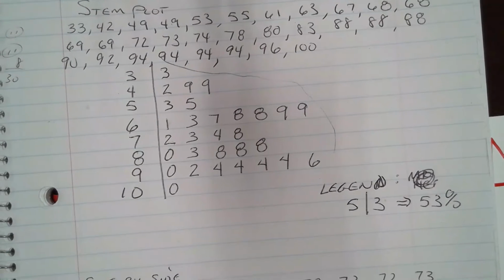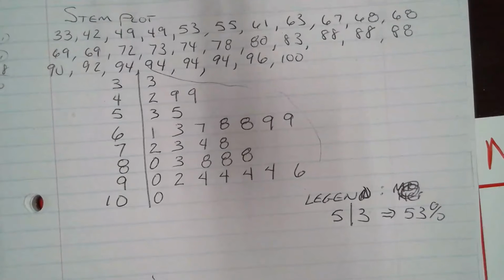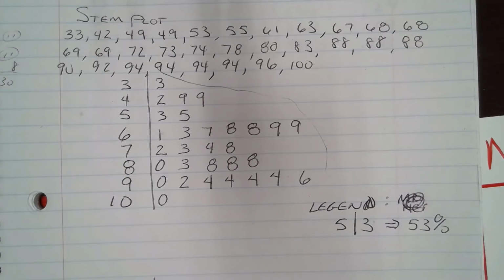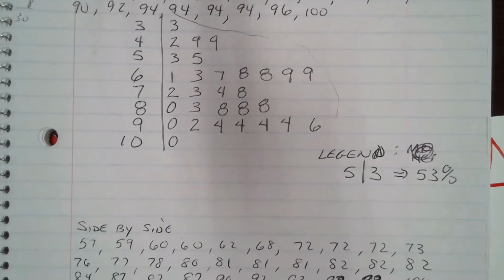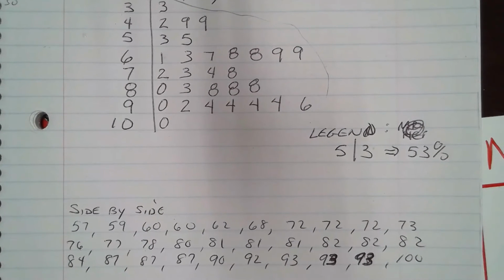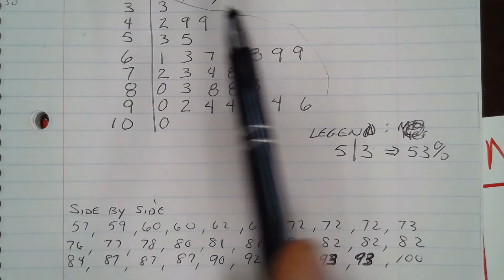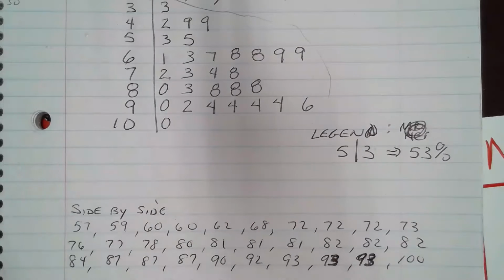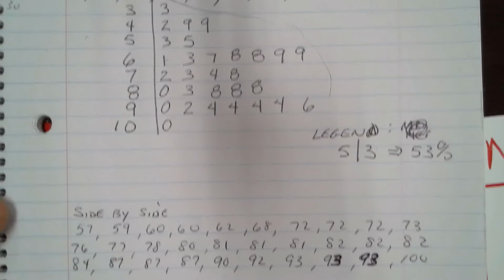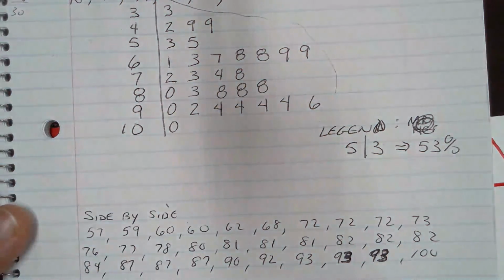Now, what we can also do, and it's something that's important in statistics, is being able to compare data. And so what we could do is down here I've got another set of data, and let's say that I decided that I didn't like the scores of that test, and so I decided to let the class have a retest. Maybe the parents of the students complained a lot, and so I said, all right, fine. I'll let them study and we'll do a retest. And we'll compare the data. And so what I can do is a side-by-side stem plot.